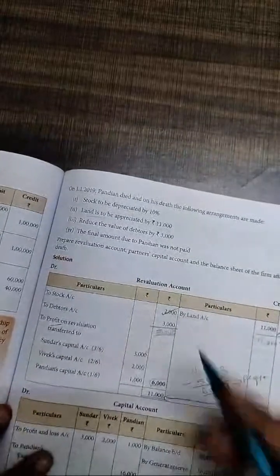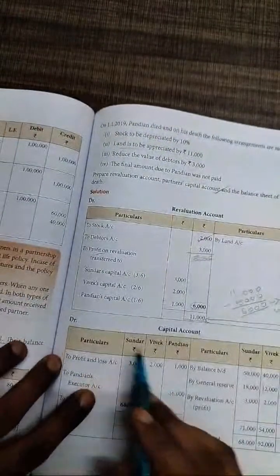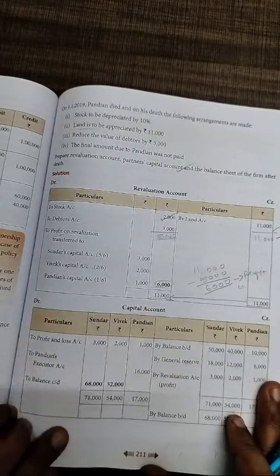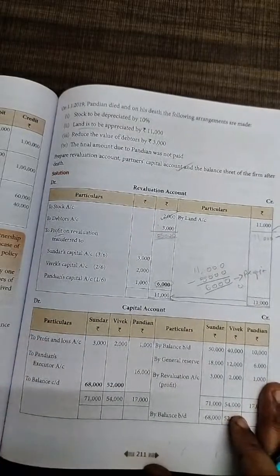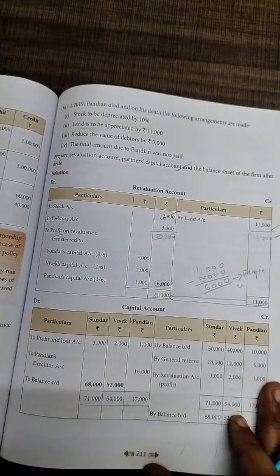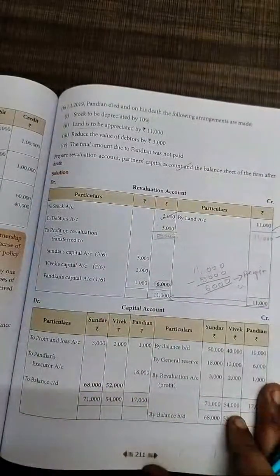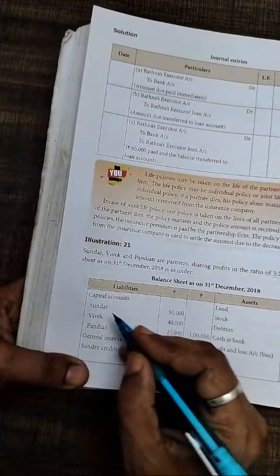Let's go to prepare the capital account. Okay, the capital account format I already taught you many times. So after you enter that format, what you do first? Whenever you start the capital account, always start with the opening balance of the capital account on credit side. What is the opening balance? It is given in the question.